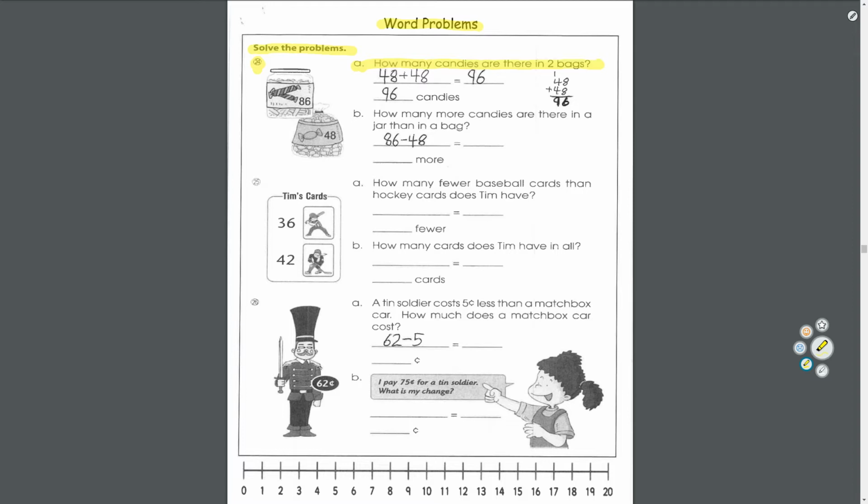2 bags. So you see question 24, it's about these pictures. We have a jar of candy and we have a bag of candy. The pictures are part of the word problem. Okay, that's very important. So the jar has 86 inside and the bag has 48. We're going to need to know that. And question A asked us, how many candies are there in 2 bags? So 48 in one bag, that means I had to add 48 twice because we had 2 bags.